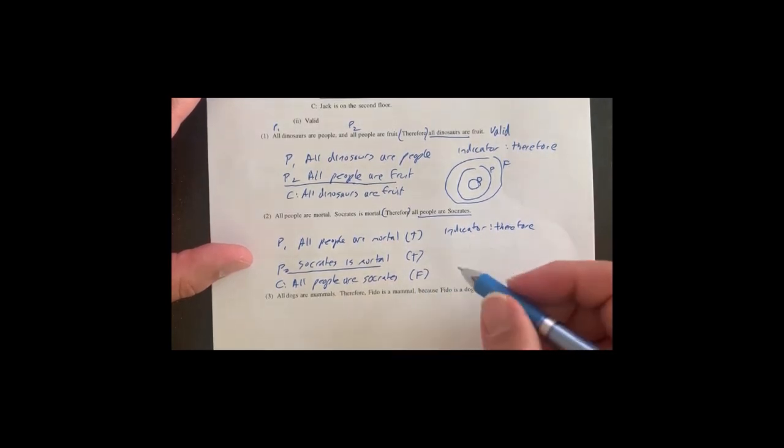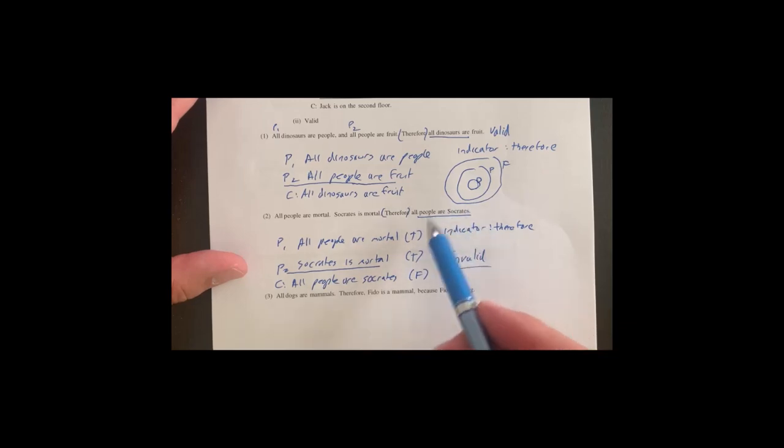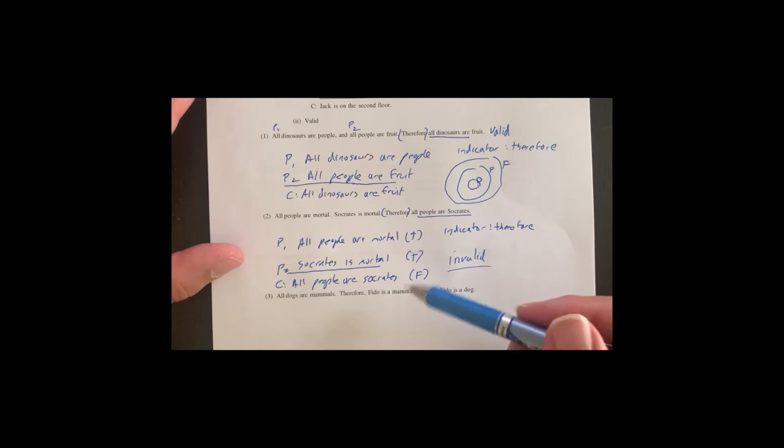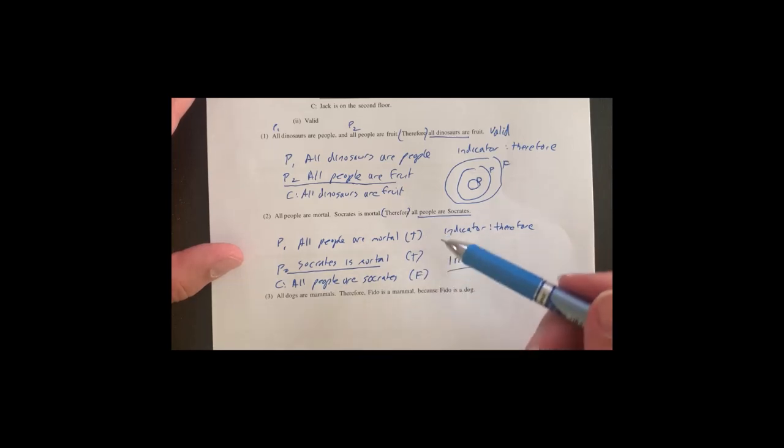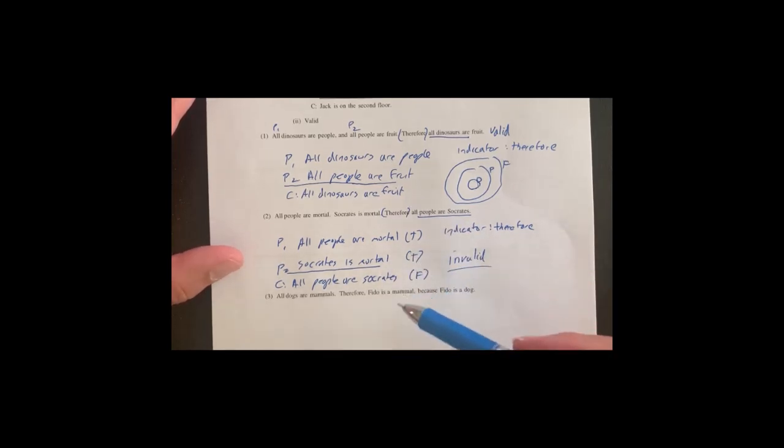True, true, false. That is the one thing that we know makes an argument invalid. Right? So you do have a silly idea in the conclusion, but it's really the structure of it that makes it invalid. The inference just doesn't work here.